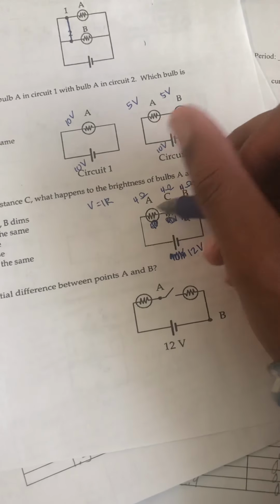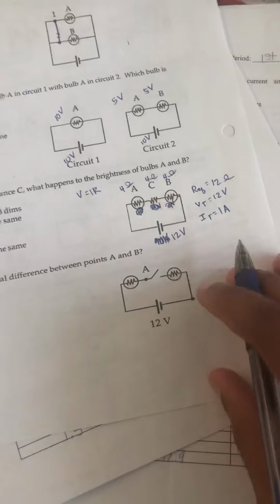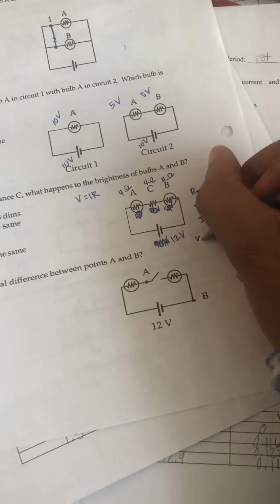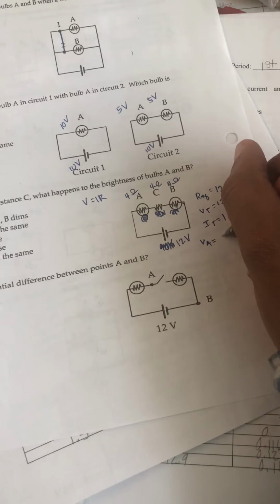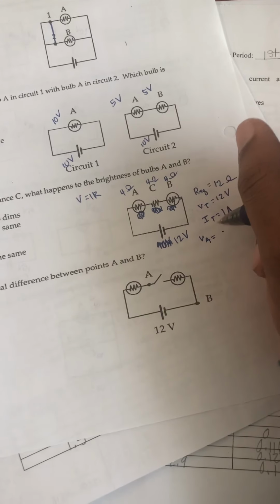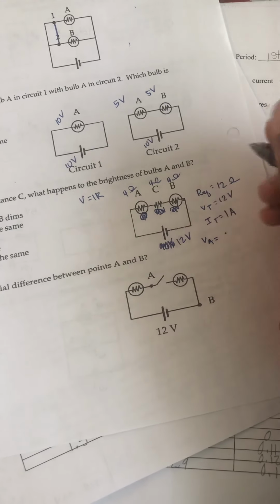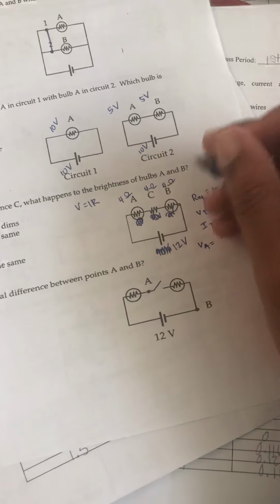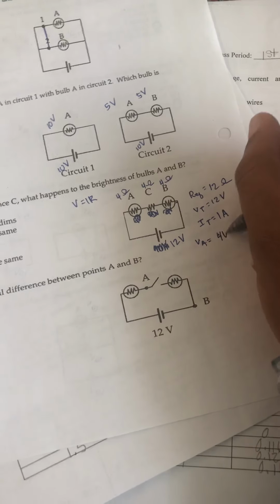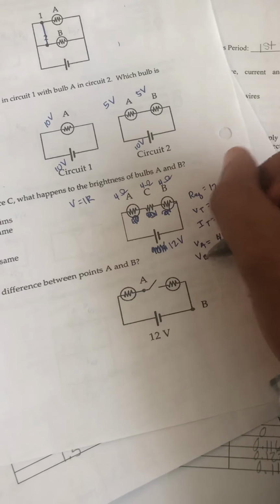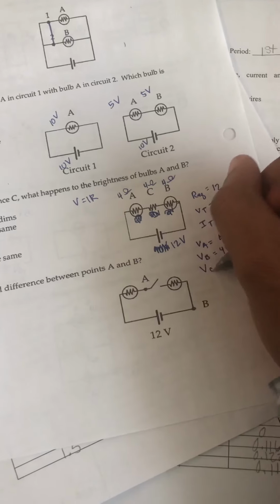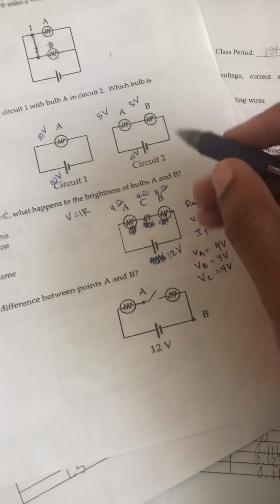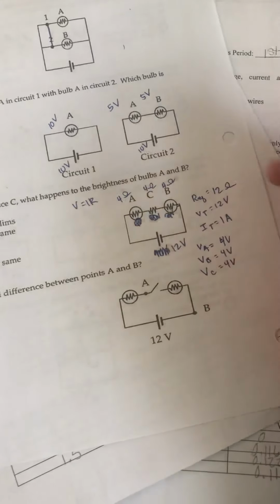Now if I calculate the voltage for bulb A, it would be IR, which would be 1 times 4, which is 4 volts. VB is 4 volts. VC would also be 4 volts because 4 times 1, 4 times 1, 4 times 1.